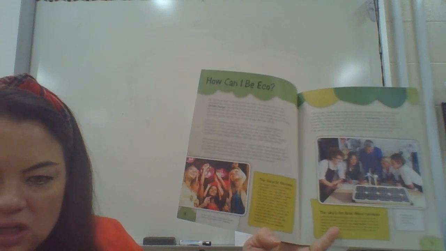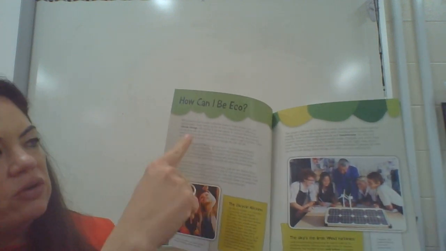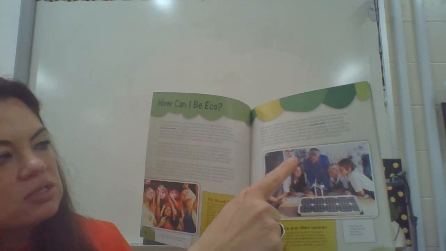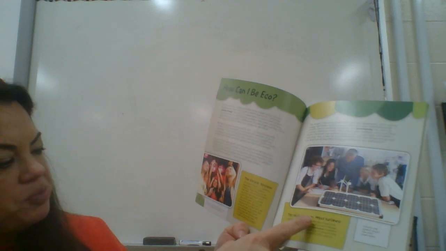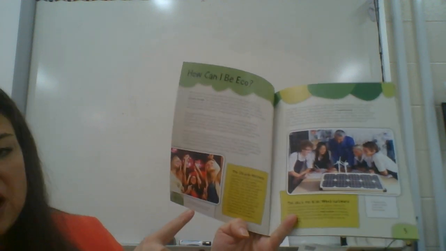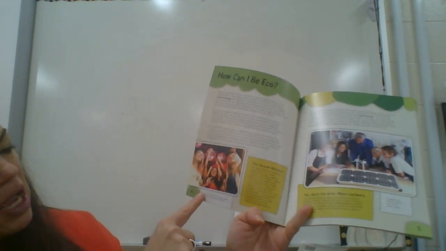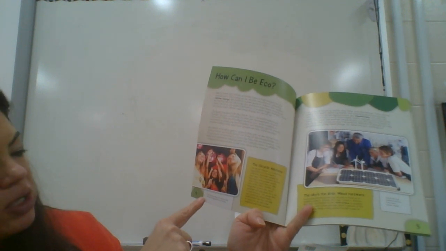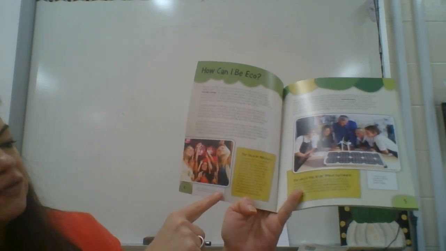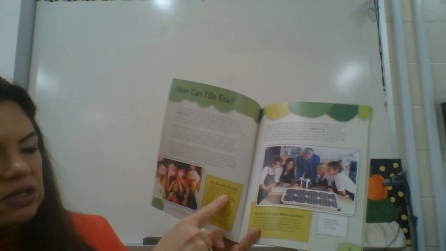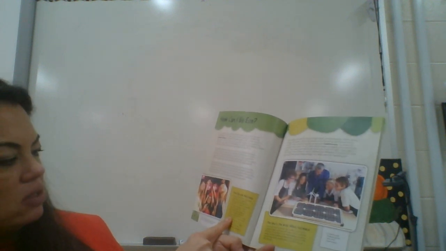Before I get started, take a look at all these text features that are on here. I noticed that there are some words in bold on here, and those words are defined in the glossary in the back of the book. There are photographs on this page with little captions. So we've got, I love these disco balls here. It says the girls at the dance club could consider making the lighting more eco-friendly. We've got a little sidebar here about a place called the Bicycle Kitchen.